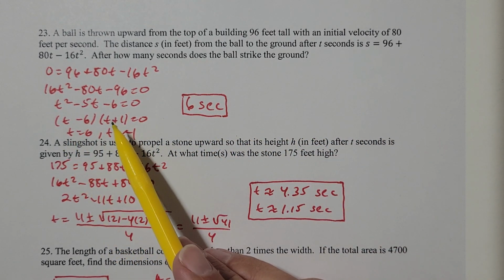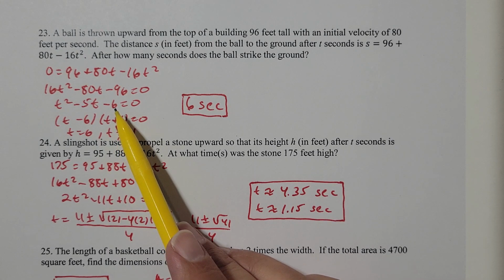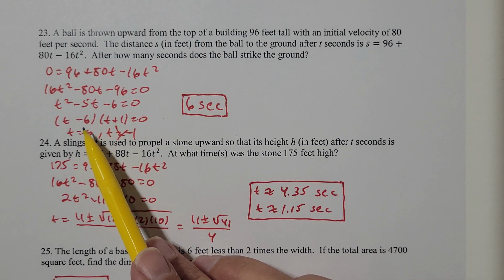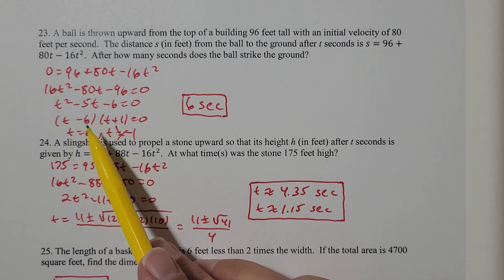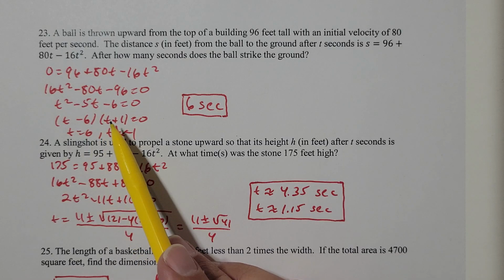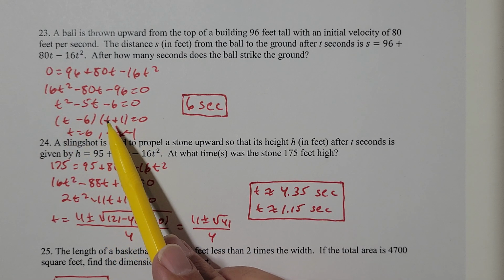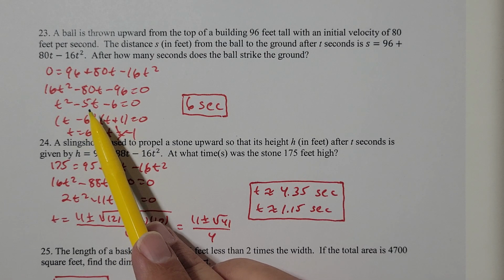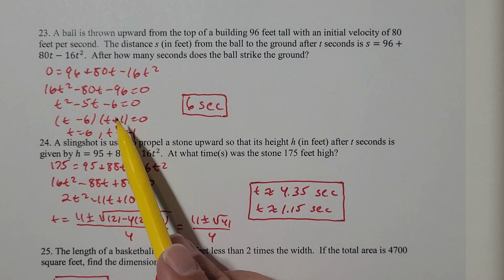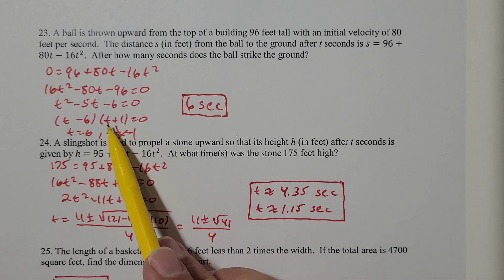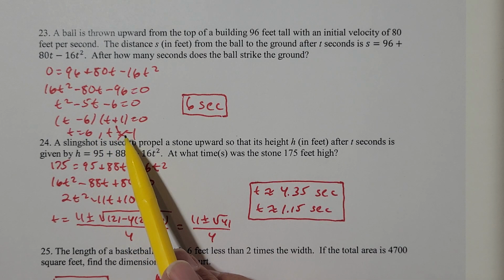It'll be t and t. The factors of 6 that I want to use are 6 and 1. And that's going to be a minus 6 and a plus 1 to have the signs work out. So let me go ahead and check this. t times t is t squared. t minus 6t is minus 5t. And then negative 6 times 1 is negative 6 at the end. That looks good. So then set each factor equal to 0. You get t equals 6 or t equals negative 1.